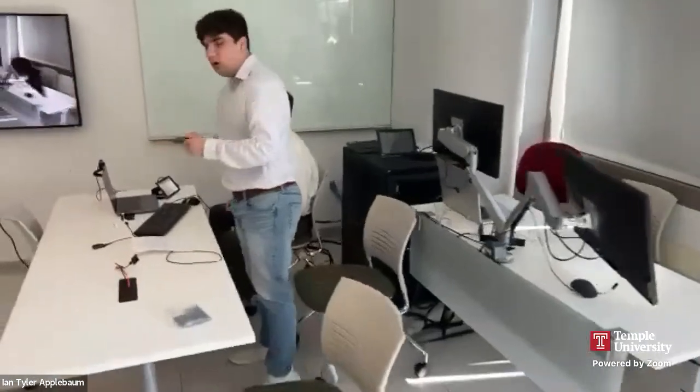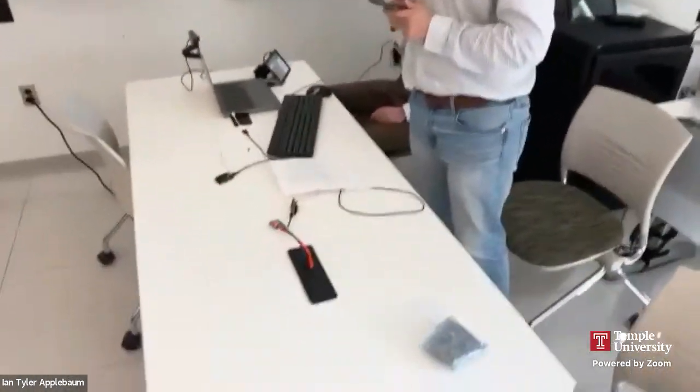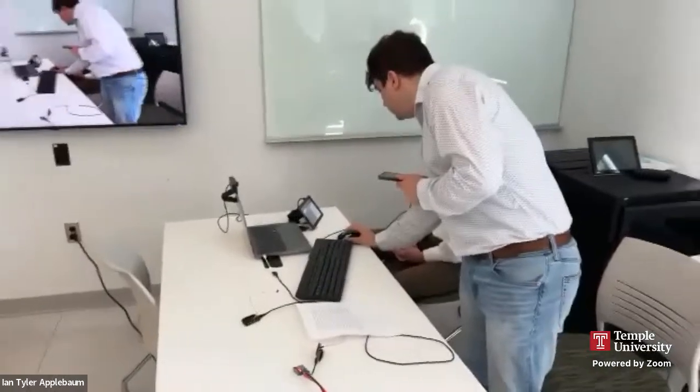Just going to hop in the Zoom call real quick and I'll share the screen so you're able to see directly onto the actual display itself.